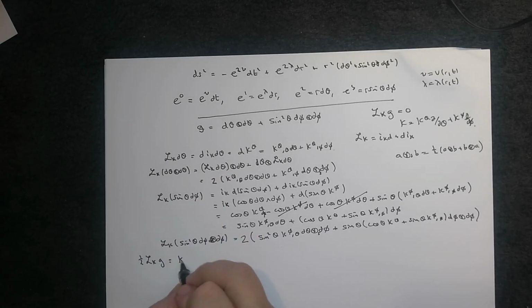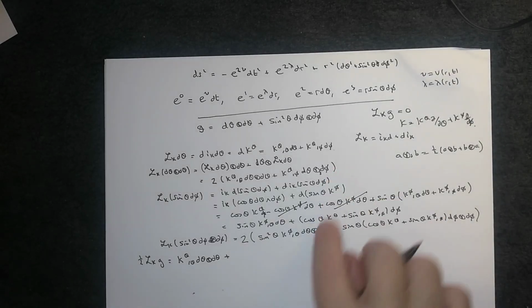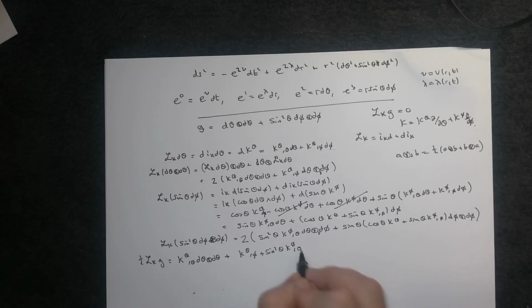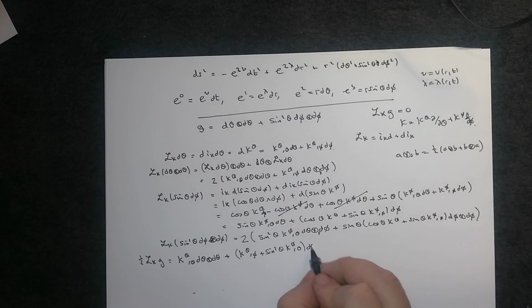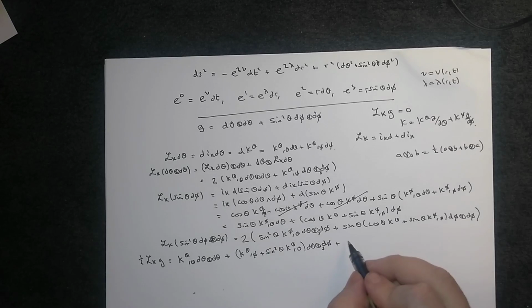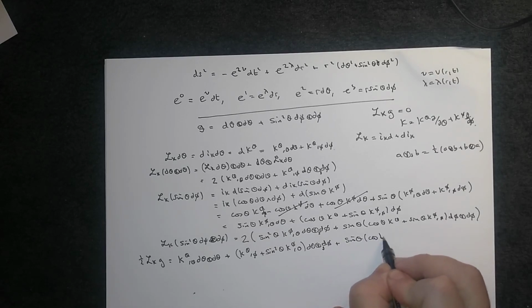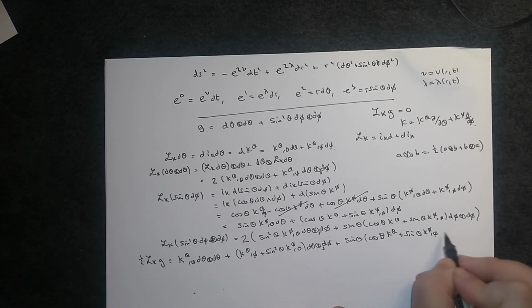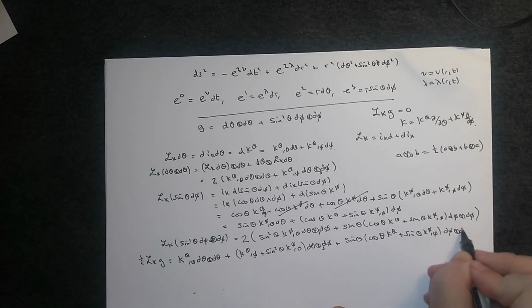So divide by 2: k theta theta d theta tensor d theta plus that term there, k theta comma phi plus sin squared theta k phi comma theta, and again sin theta cos theta k theta plus sin theta k phi phi d phi tensor d phi.